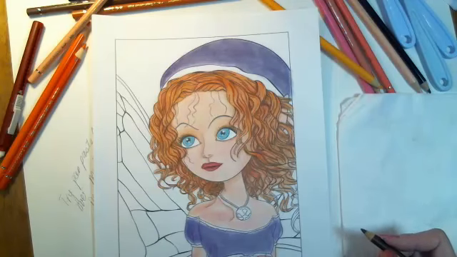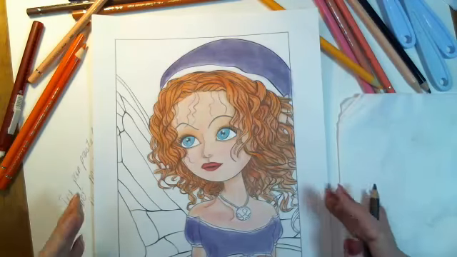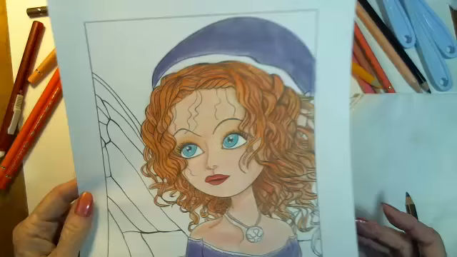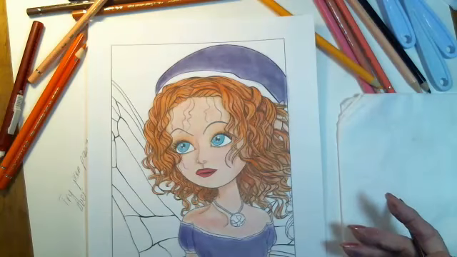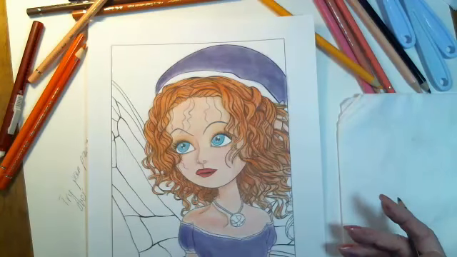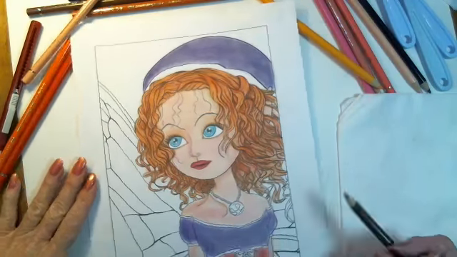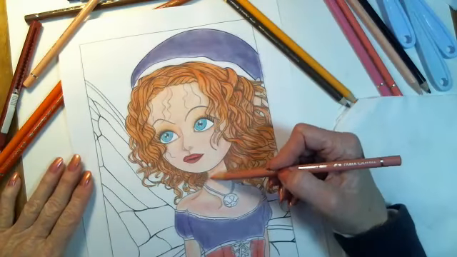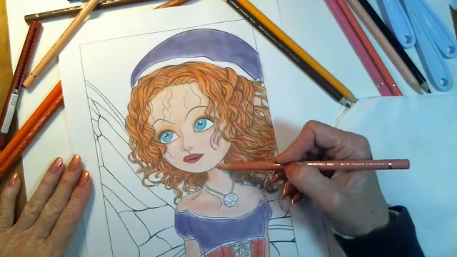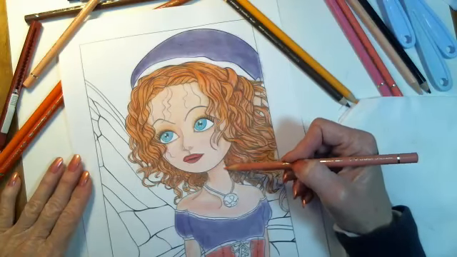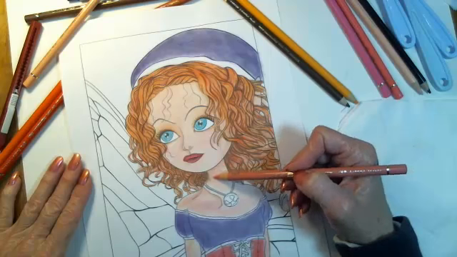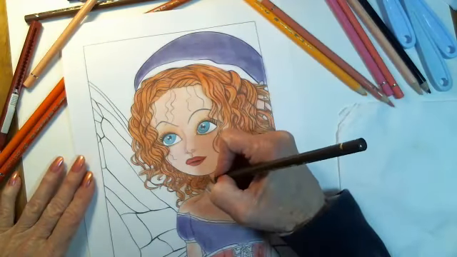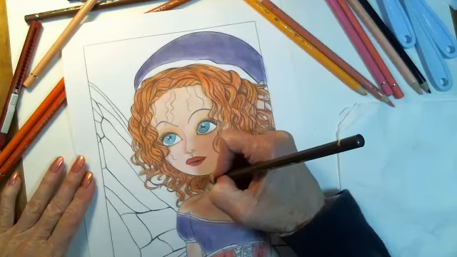Yes, Xandra, if I had started with just colored pencil and gotten this far in the process with her hair and face and everything, I think you're right. I'd probably have the same or more time in it. Yeah, I think I would have a lot more time in it. But you know, the one thing I do love about these is, you can erase them. And I do like that.